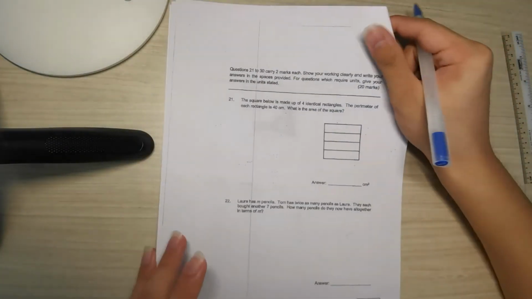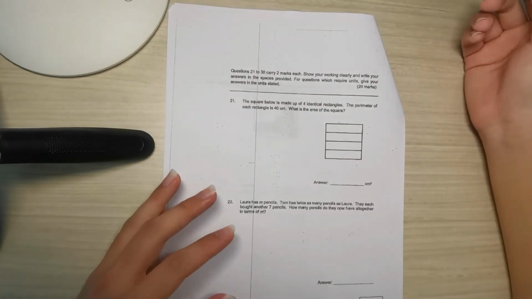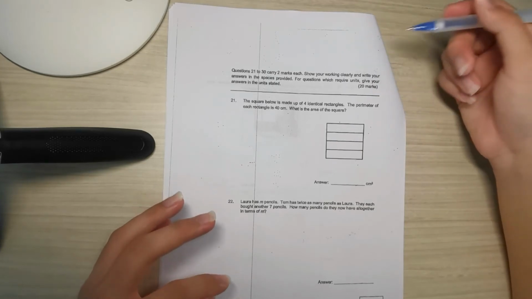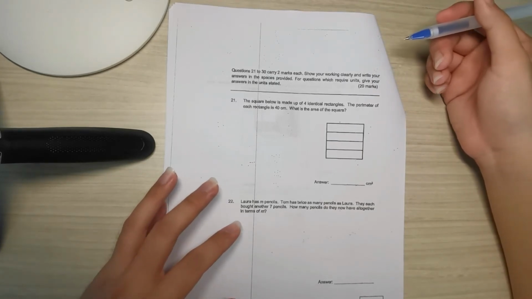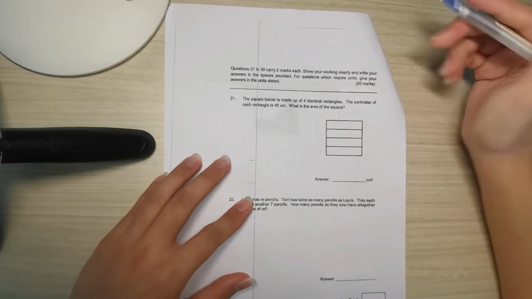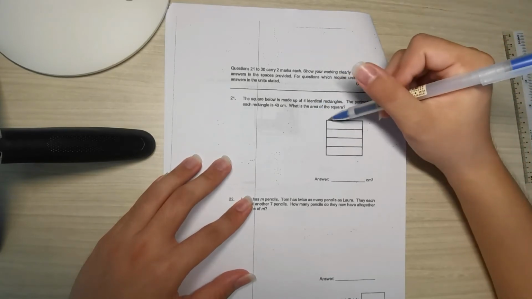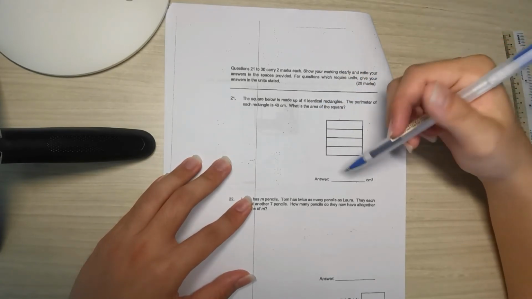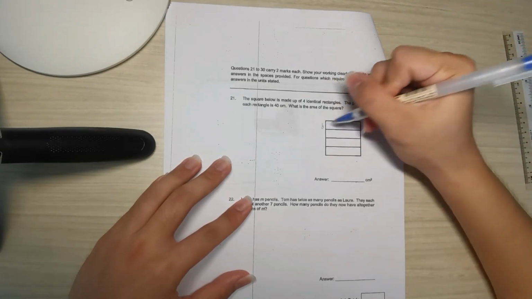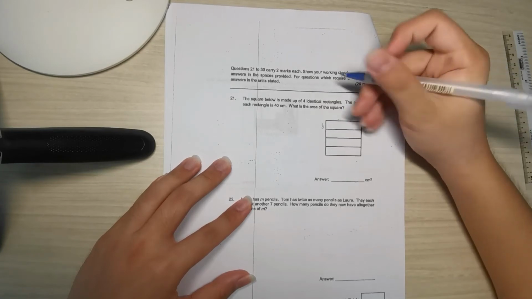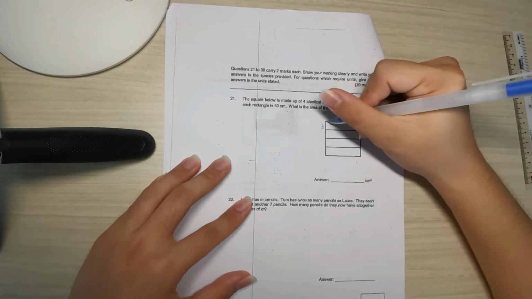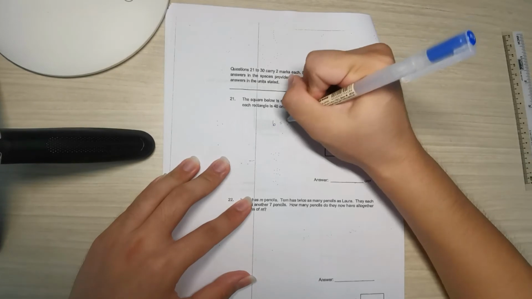Next, question 21. The square below is made up of 4 identical rectangles. The perimeter of each rectangle is 40 cm. What is the area of the square? Okay, so you realize that these 4 rectangles, when they are placed together, form a square. So what it means is that actually the breadth of each rectangle is 1/4 of the length of the rectangle itself. So I can just write breadth is 1/4 of the length.